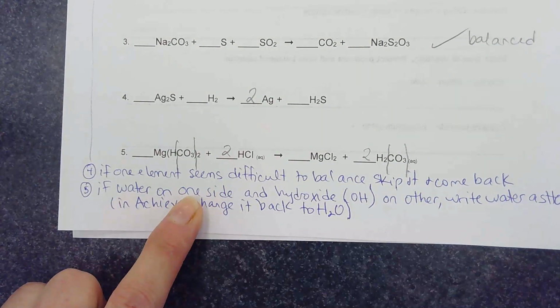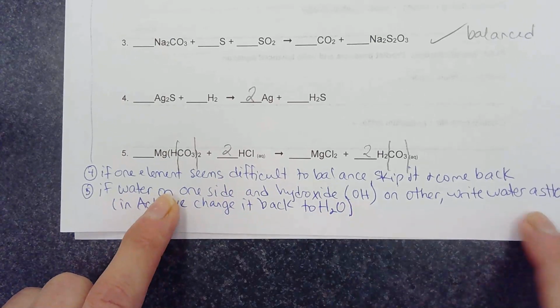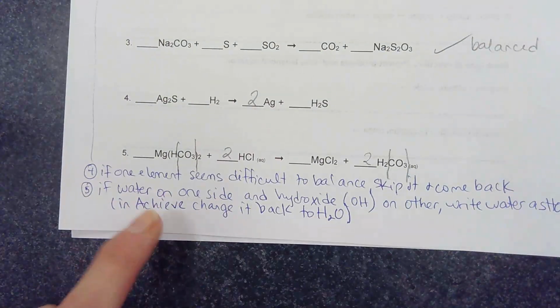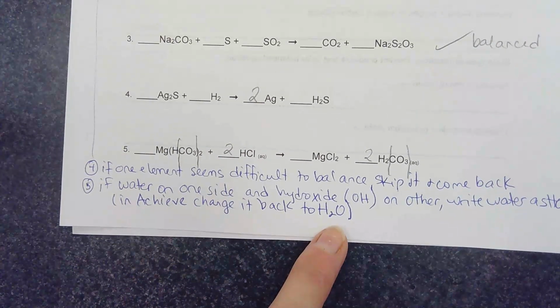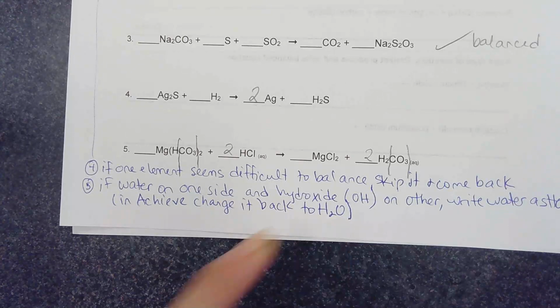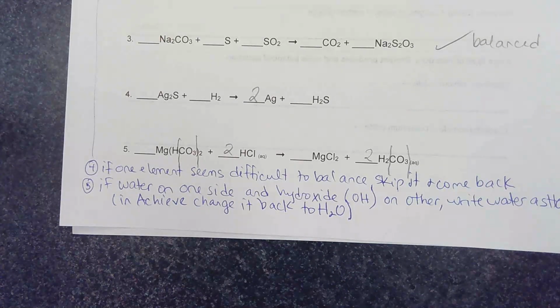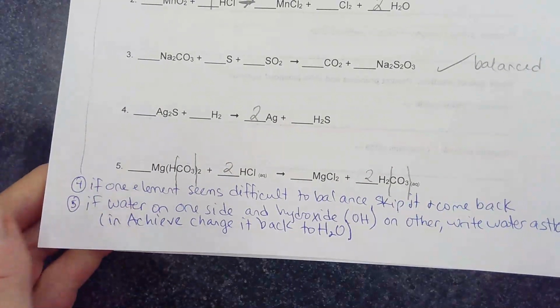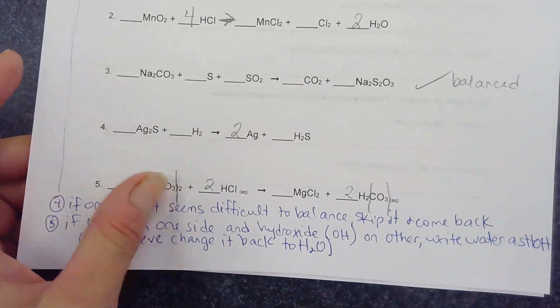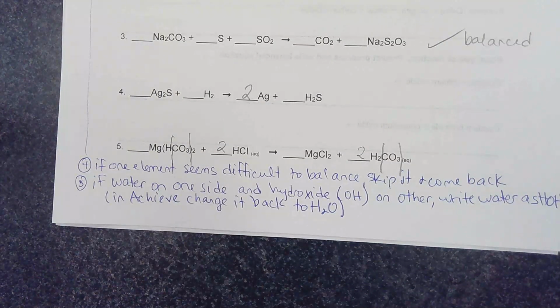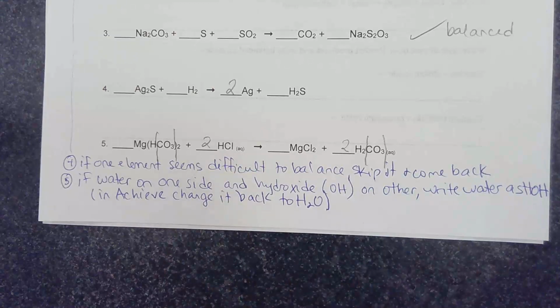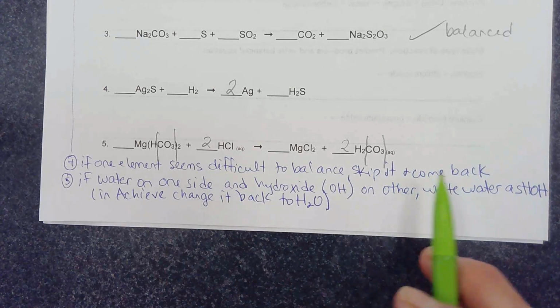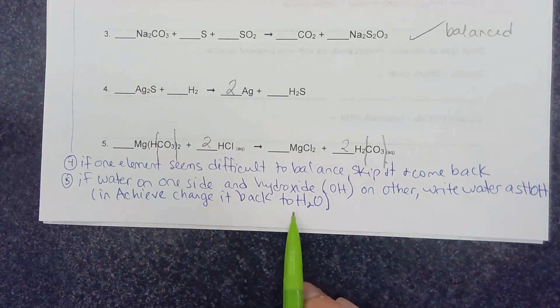If water is on one side and hydroxide's on the other, then write the water as HOH. But then in Achieve, change it back to H2O before you enter it into Achieve, because it won't accept HOH, okay? And there's probably going to be one more hint, but let's keep going. It's not really relevant until you see how practical it is. We got the hints? If water on one side and hydroxide on other, write water as HOH. In Achieve, change it back to H2O.